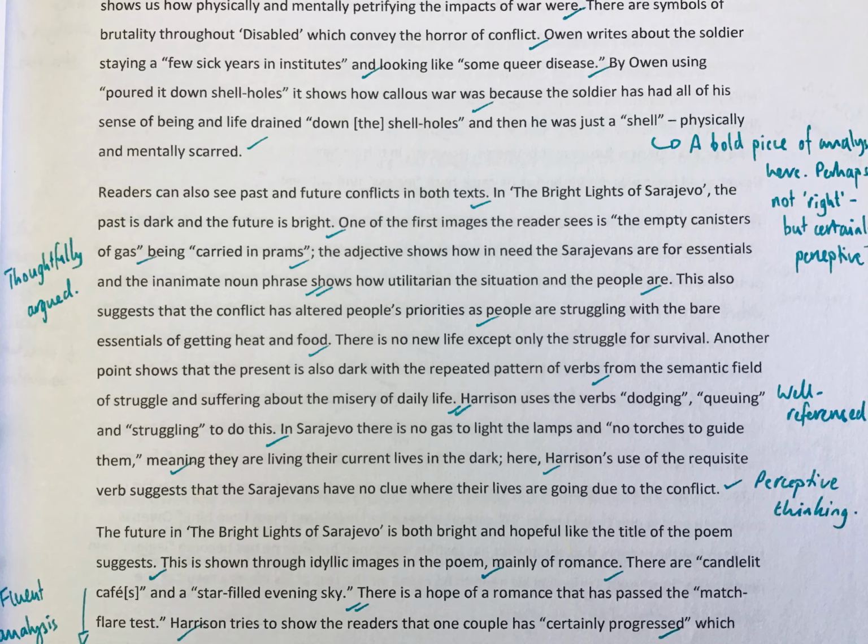Hello everyone. So today we're going to look at a couple of example paragraphs from a past coursework essay. This student here has written about conflict in two texts. They have chosen to write about The Bright Lights of Sarajevo and Disabled.